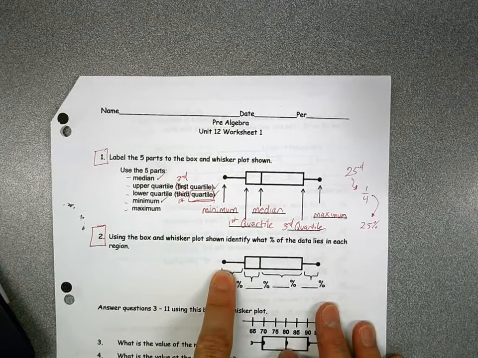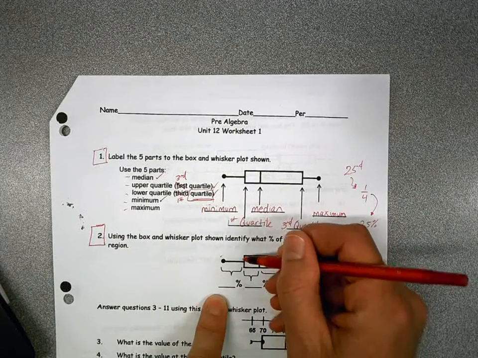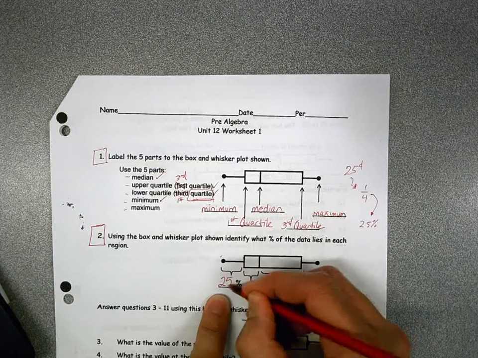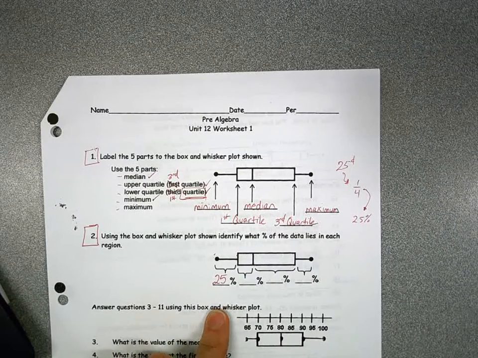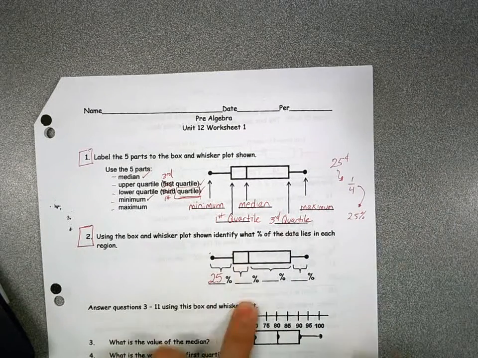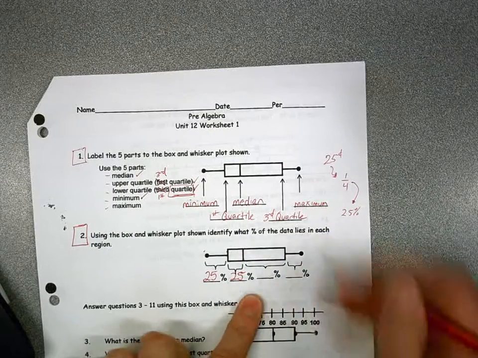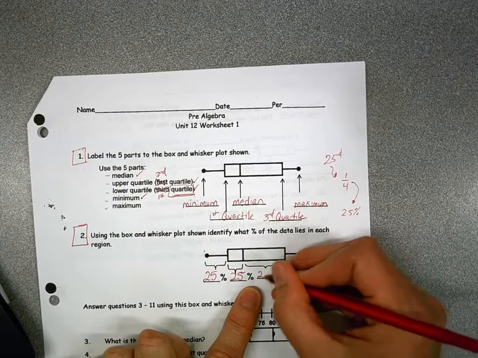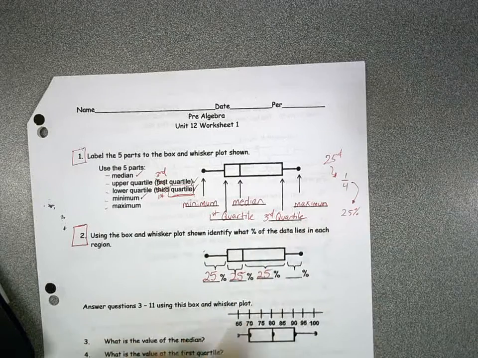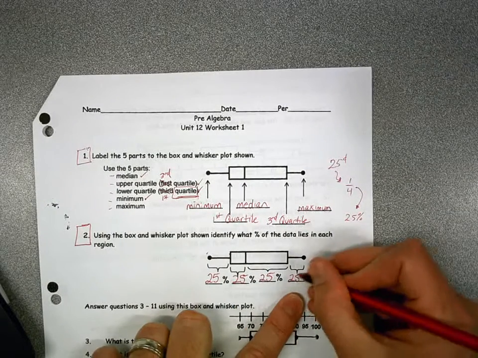Guys, between the minimum and the first quartile is 25% of the data. Between the first quartile and the median, 25%. Between the median and the upper quartile, or the third quartile, 25%. And between the third quartile and the maximum, 25%.